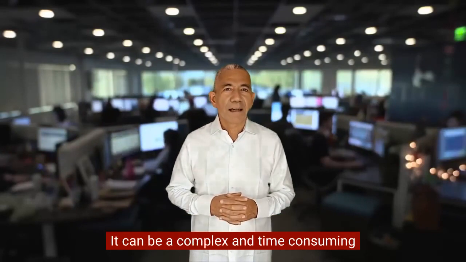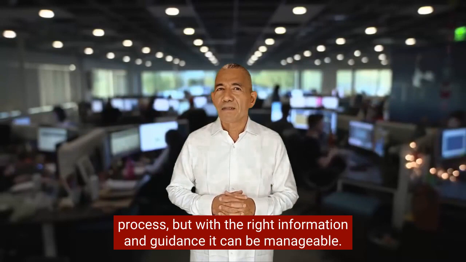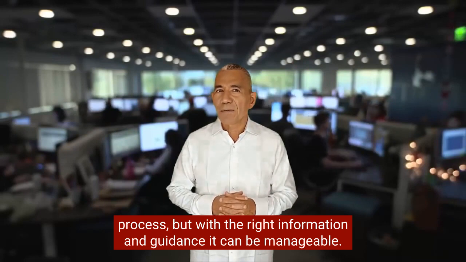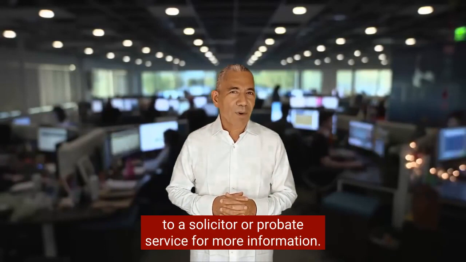It can be a complex and time-consuming process, but with the right information and guidance, it can be manageable. If you have any questions or concerns about probate, it's always a good idea to speak to a solicitor or probate service for more information.